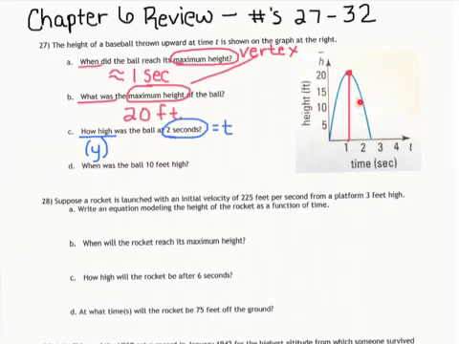Read straight up and go straight across. And let me do that with the pen here. So from 2 seconds, I'm going straight up, finding where that hits the graph, and then reading the height. And I think if I did that correctly, if those lines are straight, that it's right at 10 feet. Okay.